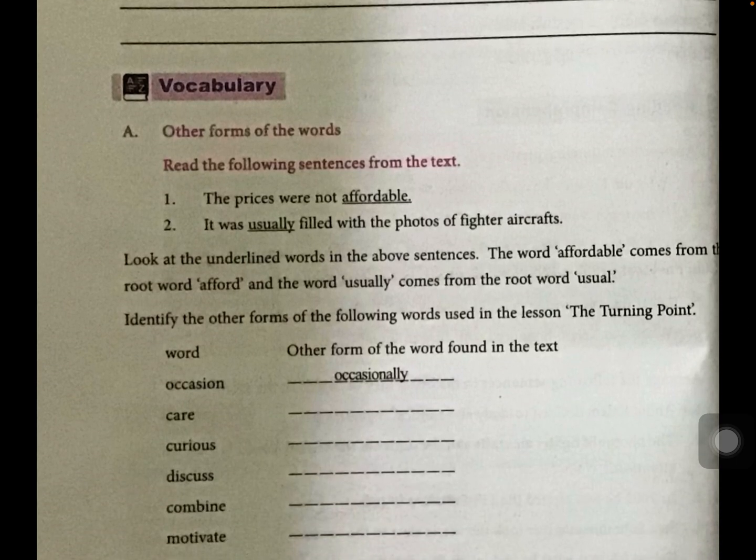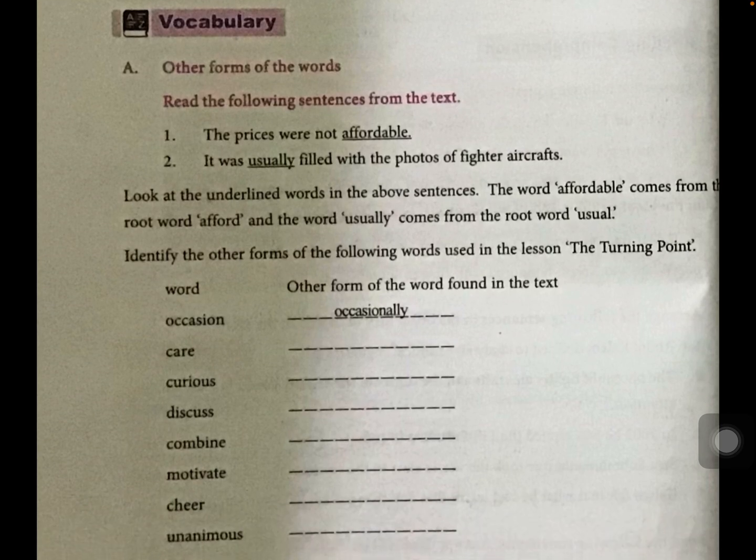Vocabulary, other forms of the words. These are very frequently used by us, but we don't know that we are using them. Unknowingly we are using them. Now let us get an idea about this.